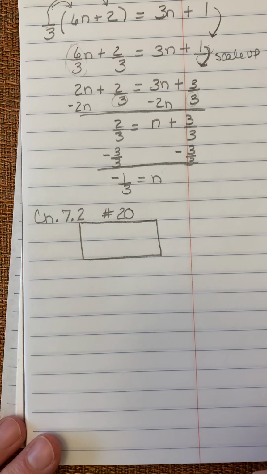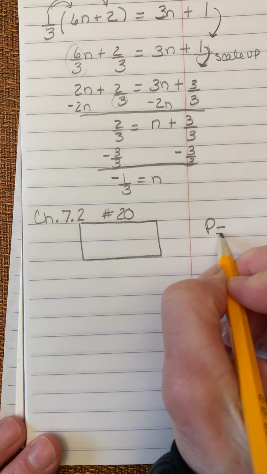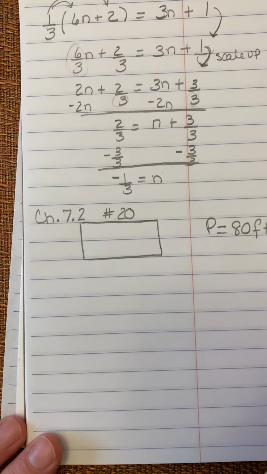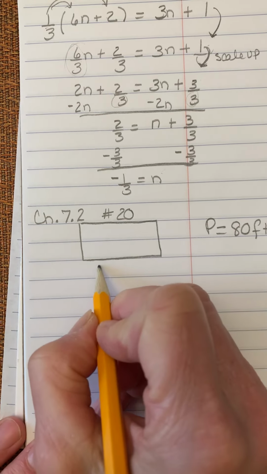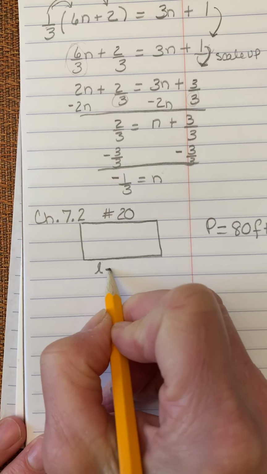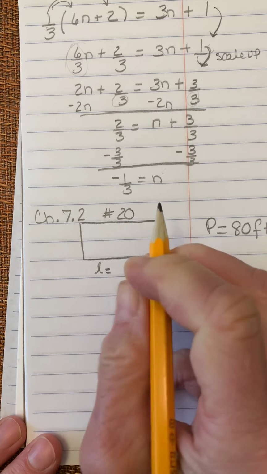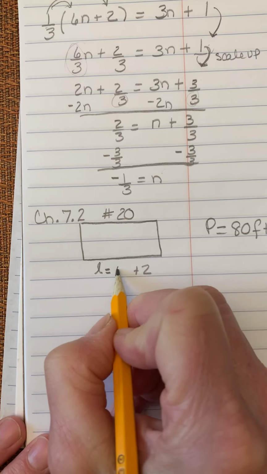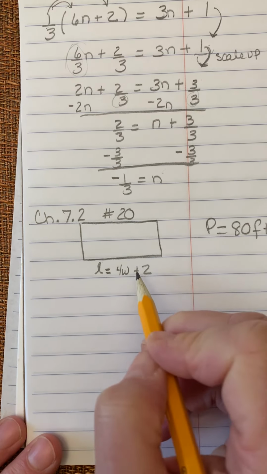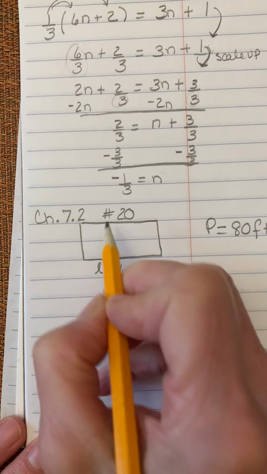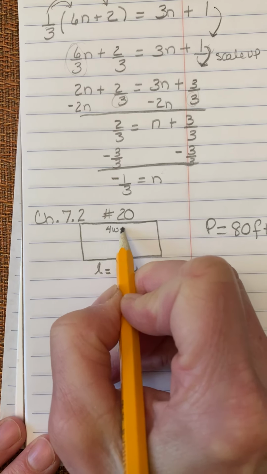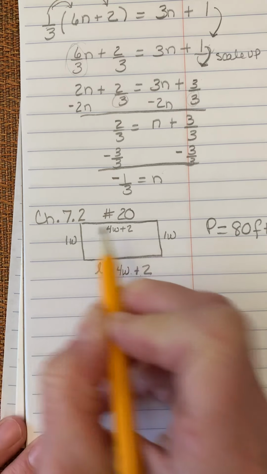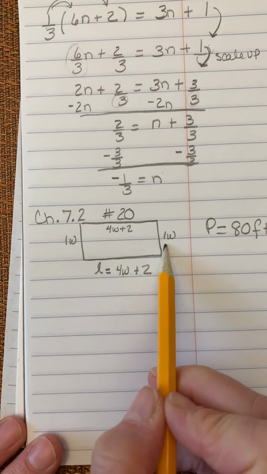It says the perimeter is equal to 80 feet. Then it says find the dimensions if the length is, so the length right here, the length is 2 feet longer than 4 times the width. So if that side is 4w plus 2, then this side is 4w plus 2. This side is 1w, and this side is 1w. So notice I labeled all 4 sides.